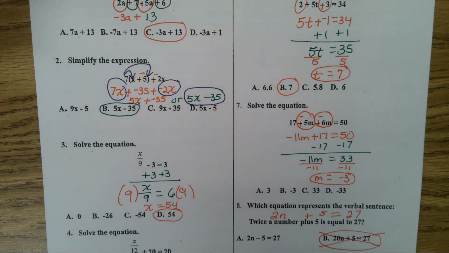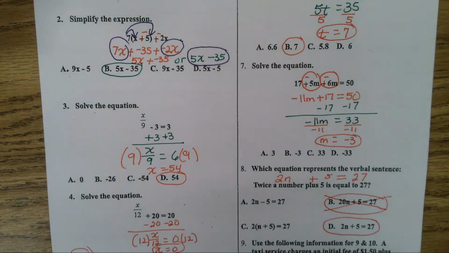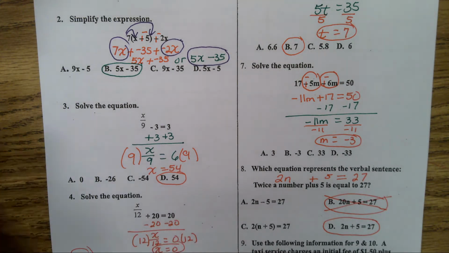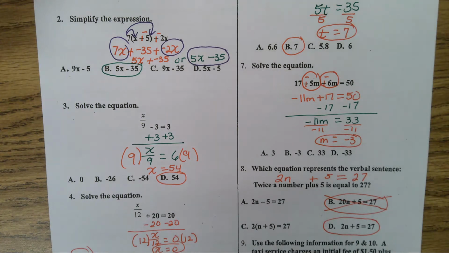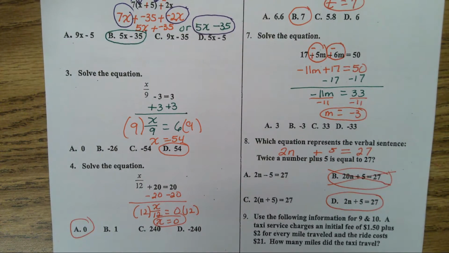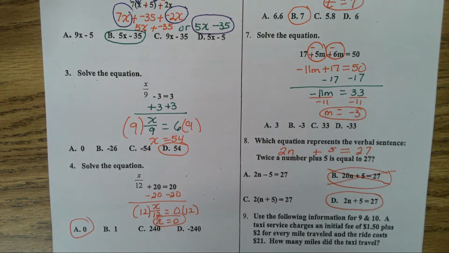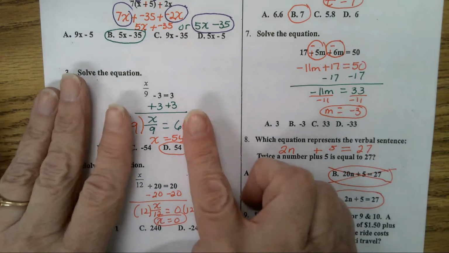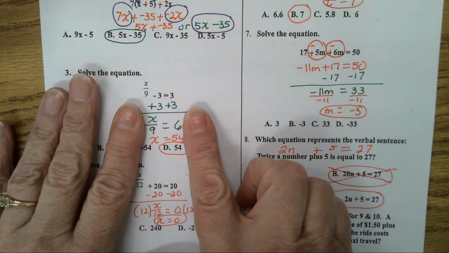Now let's look at the next problem. This says x over 9 minus 3 equals 3. They were having problems keycoding this in to make it balanced, but I think most of you could figure out what it was saying. To undo subtracting 3, you add 3. You then had x divided by 9 equals 6.